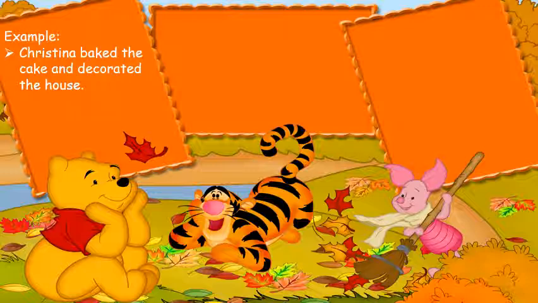So here, let me ask you another question. Did Christina make one action or did she do two actions? She did two actions. Okay, she baked the cake and decorated the house. So here in the predicate, I have more than one action. I have more than one verb if you notice that. Baked, decorated. So the complete predicate is "baked the cake and decorated the house." The sentence includes two verbs or two actions in the predicate. Okay, this is a confirmation about what I said before.